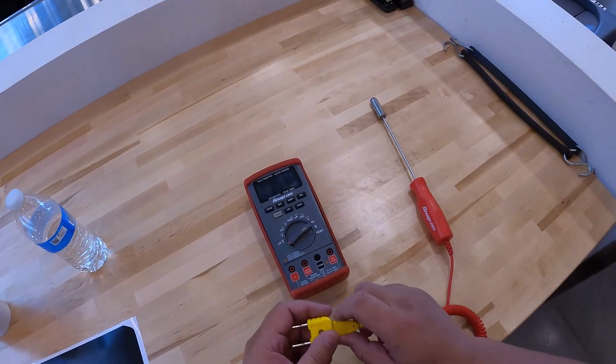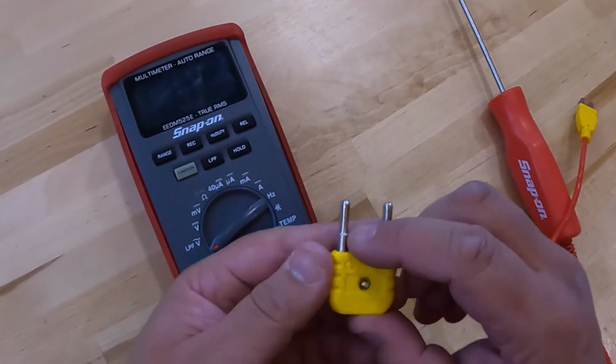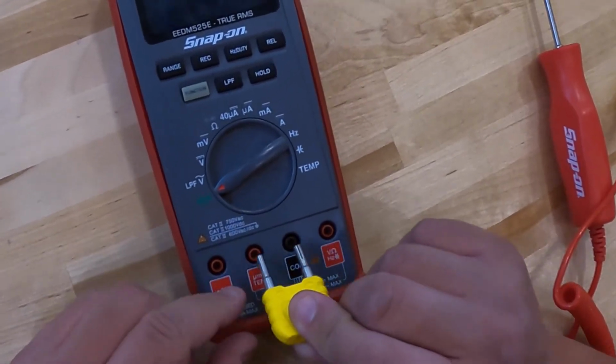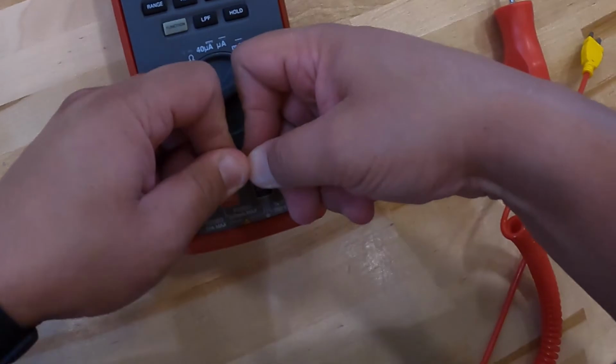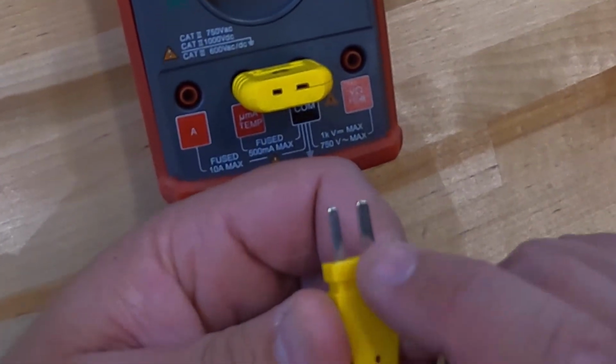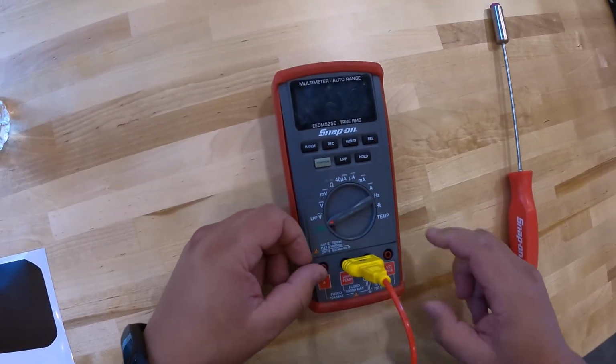From here, I'm going to have you set up your DVOM for the temperature probe, and the adapter is going to have a positive and a negative on it. You need to make sure the negative goes in the COM jack and the positive goes into the temperature jack. You're also going to have a positive and negative on the temp probe itself. Make sure you align those correctly.